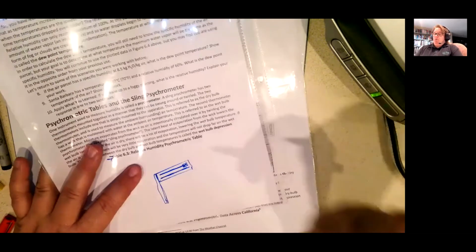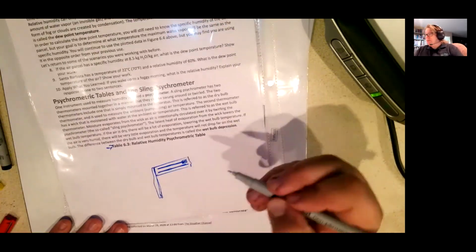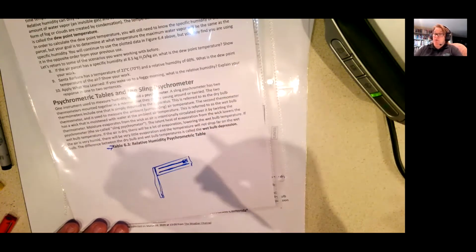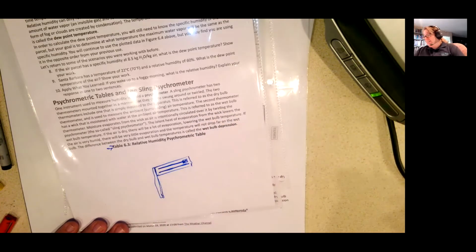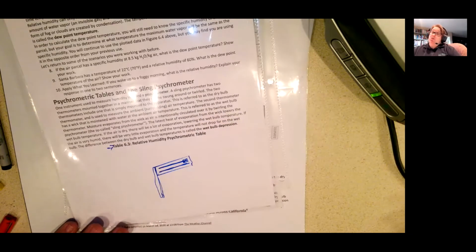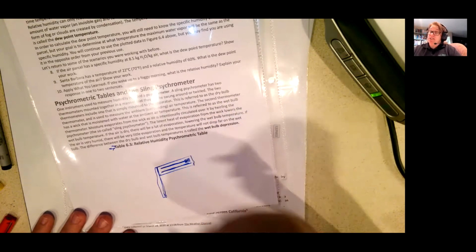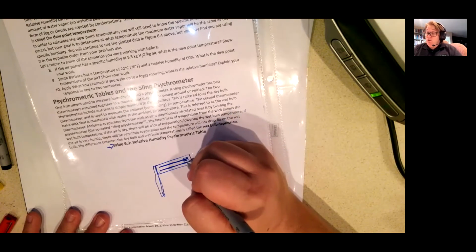Now, if you remember, or you watched the first one, or you read the first stuff, evaporation causes the area to cool, like the process of it going from a liquid, which is what the little damp sock would be, to a gas is absorbing, which causes a cooling of the surrounding area. So this thermometer, because the water is evaporating to the air, is going to cool faster than this guy.